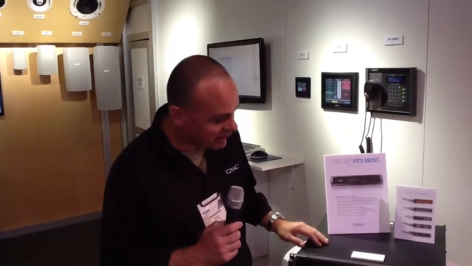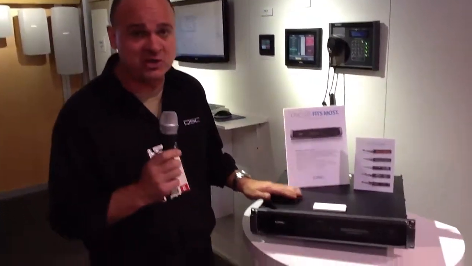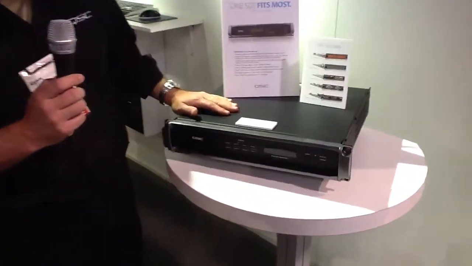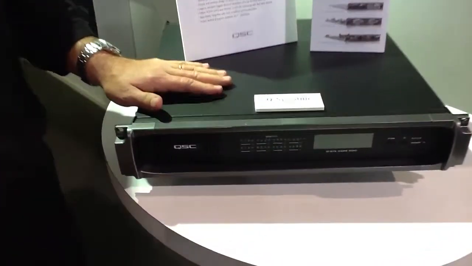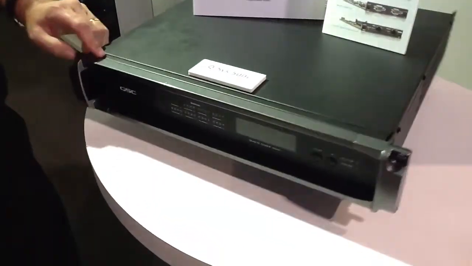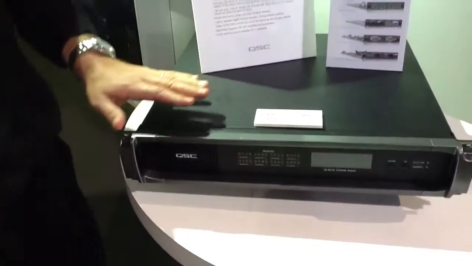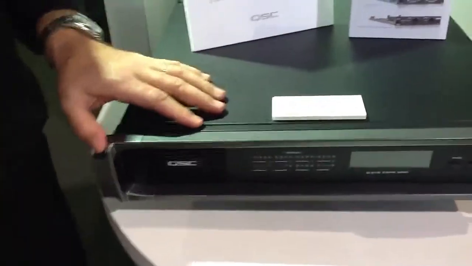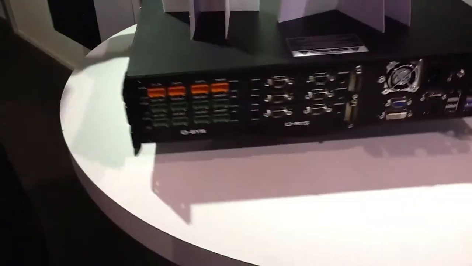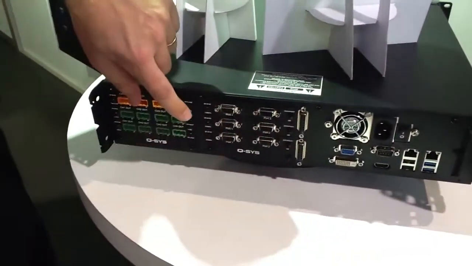Q-SYS Core 500. We have two new models at the show, the 500 and the 250. The main differentiating factor: the 250 is 64 channels in total across the network, and our 500 is 128 channels across the network. So this is actually a DSP processor with built-in integration inputs and outputs.